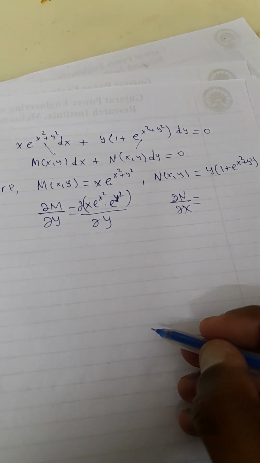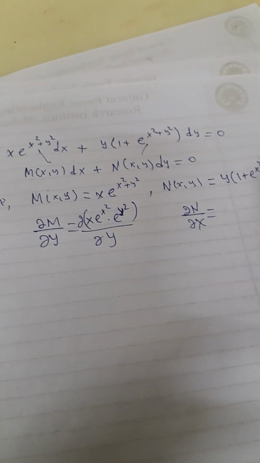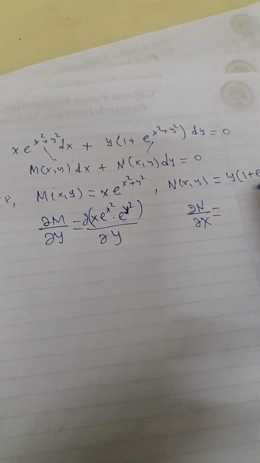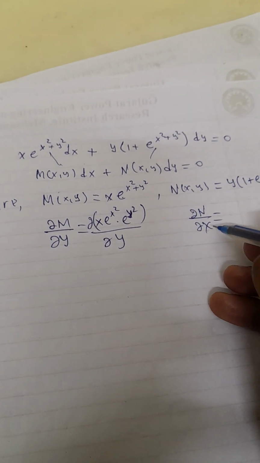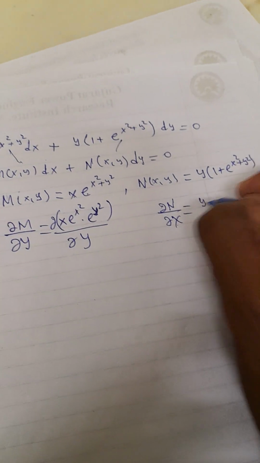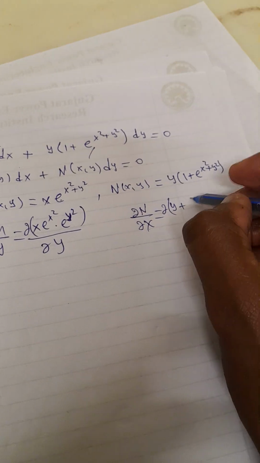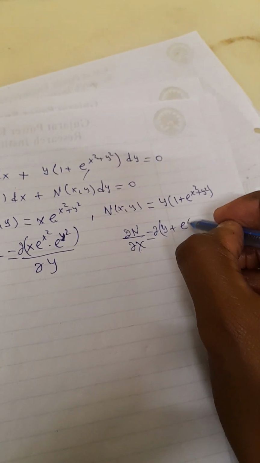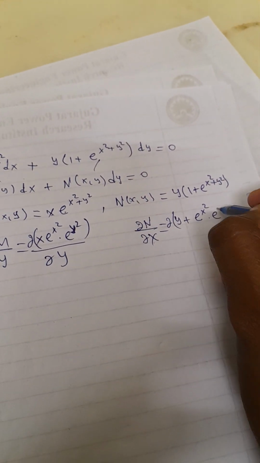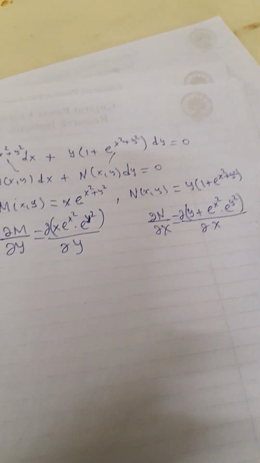I just split this one, because differentiation here will be with respect to x, so it will be y plus ∂ of y times Euler raised to x squared times Euler raised to y squared, all upon ∂x.